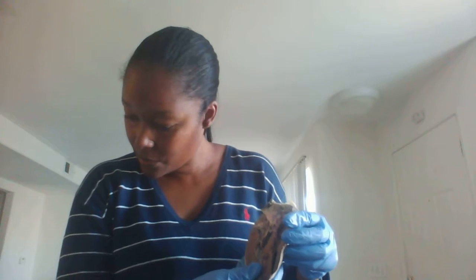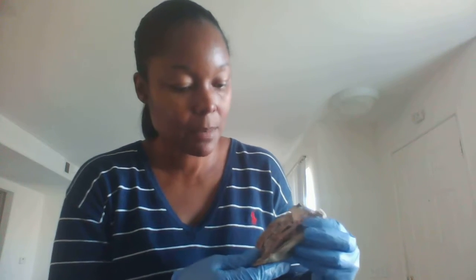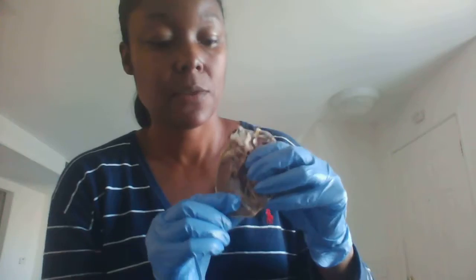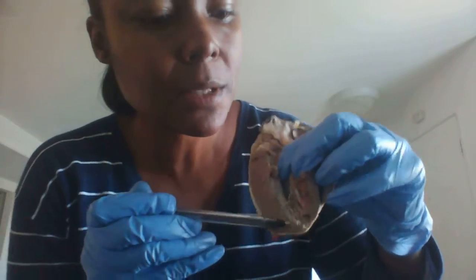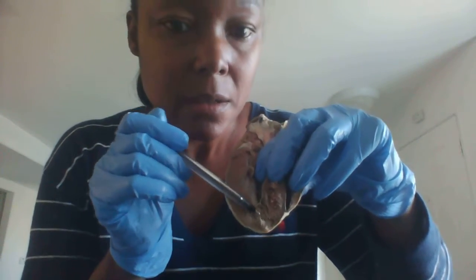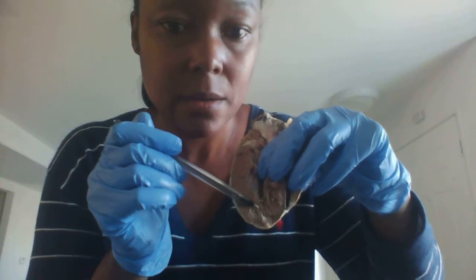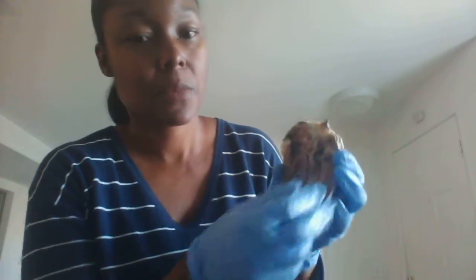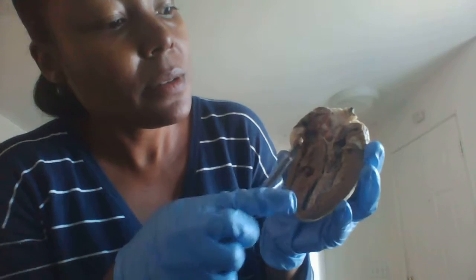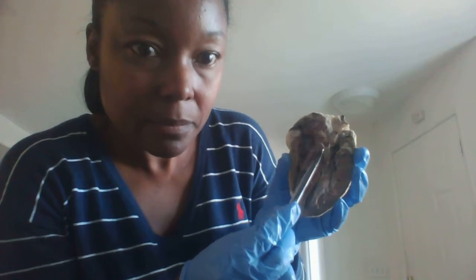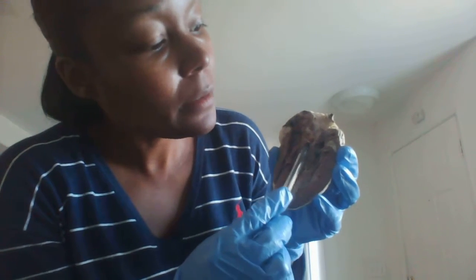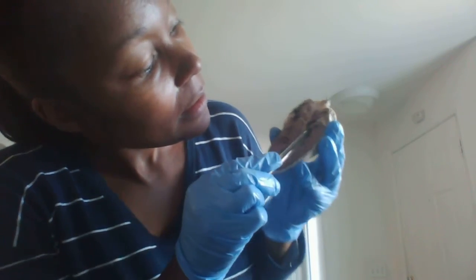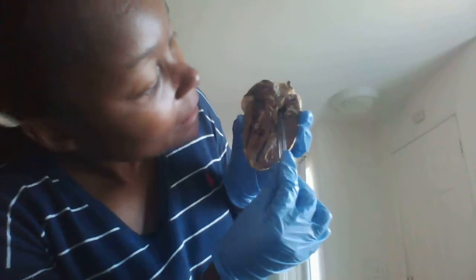Right. And now we're going to look at the papillary muscle. So if we take a look, I'm going to get it close as I can. It's right there. Okay. And we're going to look at the pulmonary and the aortic valve. So this is the pulmonary, right there, the pulmonary valve. And then we can see the aortic valve right there.